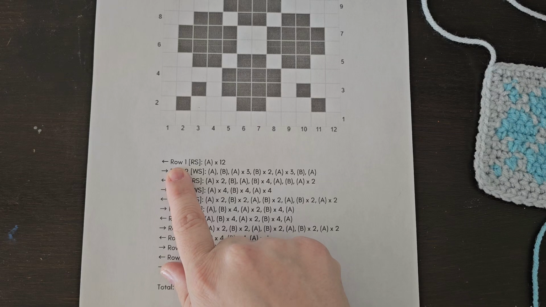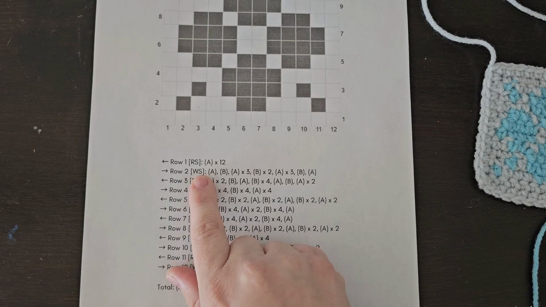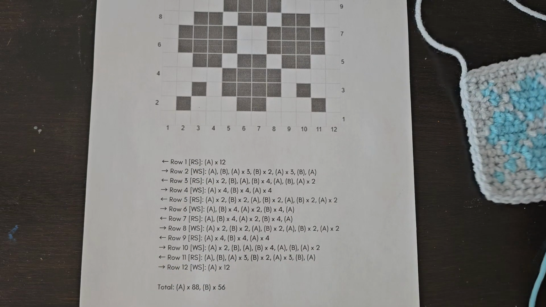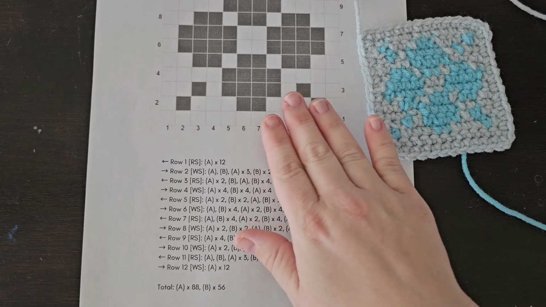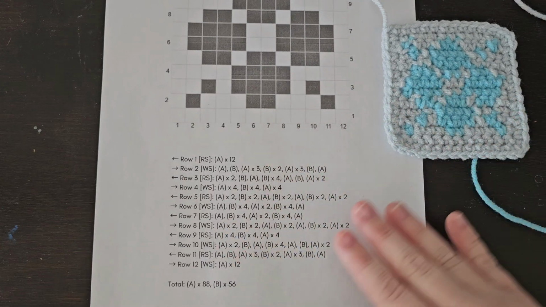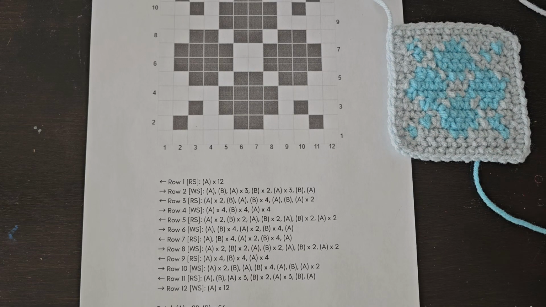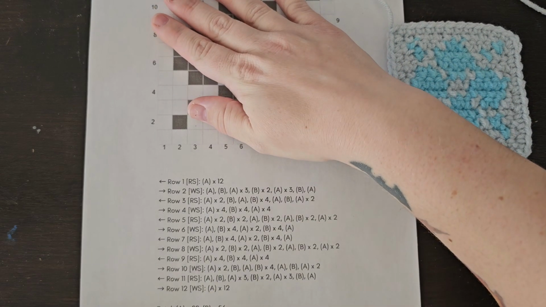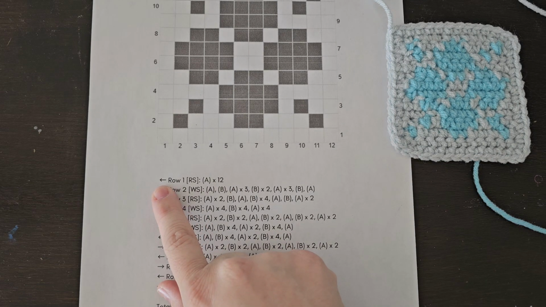where it will show you what row 1 is. So it'll say row 1, and RS means right side, WS means wrong side. This is handy if you want to keep track of, let's say you're crocheting something that's not symmetrical like this, but it's, you know, a word. You're making a word out of pixels. And if you're not looking at the graph, you want to know what side you're on. You're on the right side, which is the side that doesn't show the word backwards.